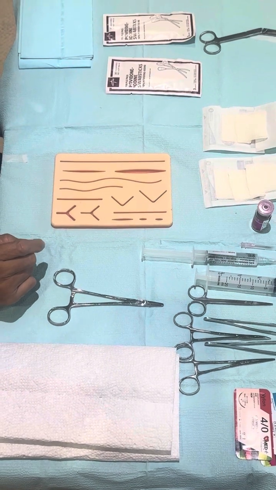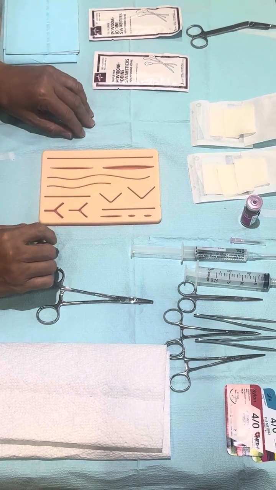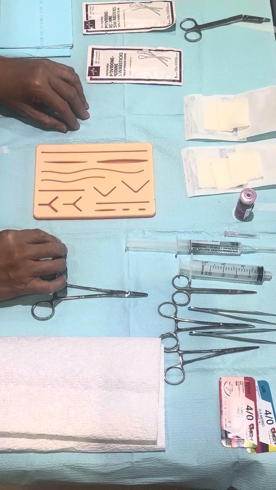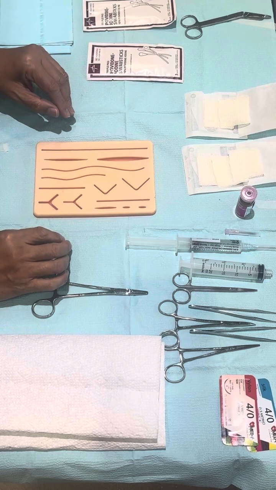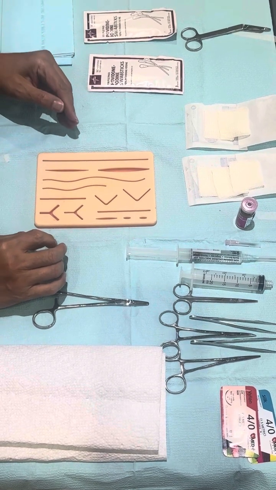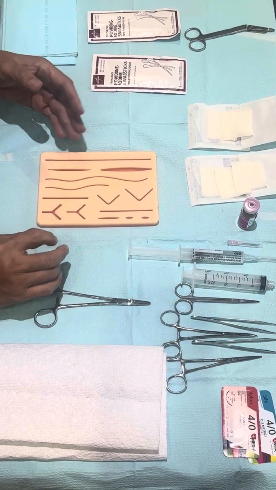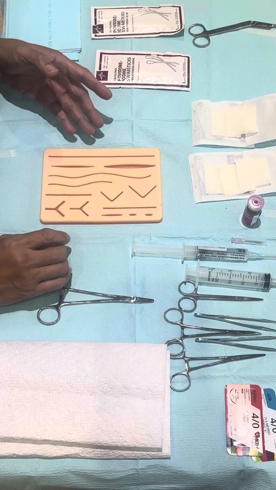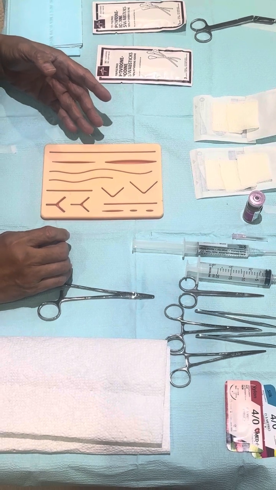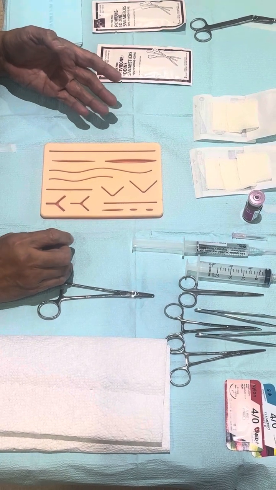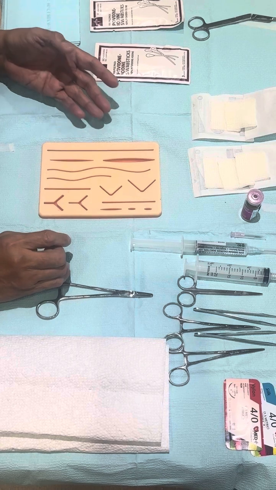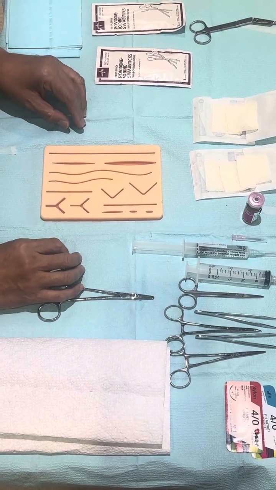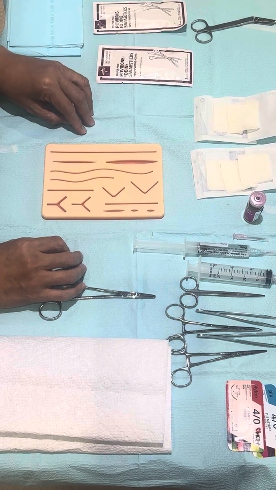I'm here to demonstrate suturing of a wound, and before we proceed, we have to inform our patient about our assessment of the wound. For example, this is a lacerated wound. Discuss with the patient all the indications, contraindications, risks, and benefits of the procedure, and also get informed consent from the patient.